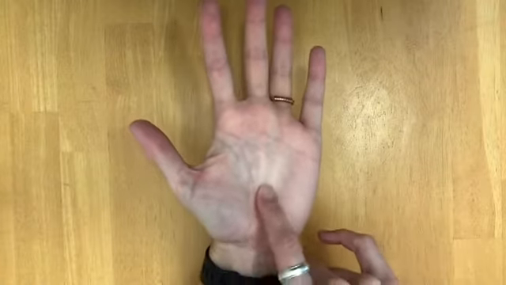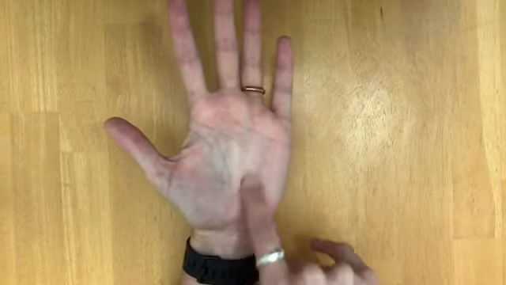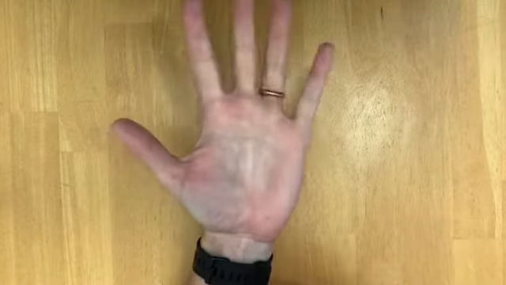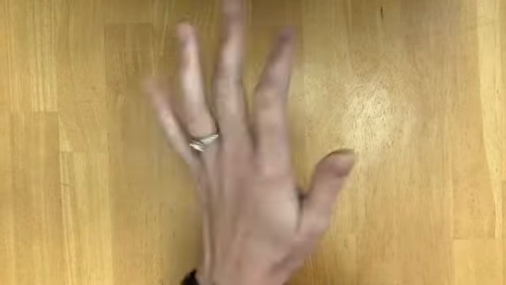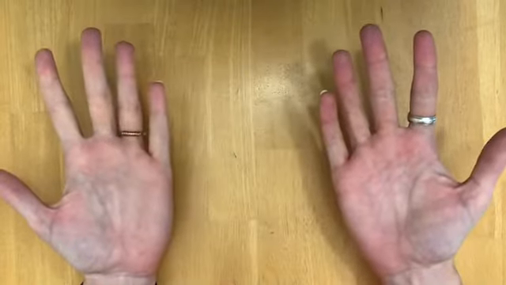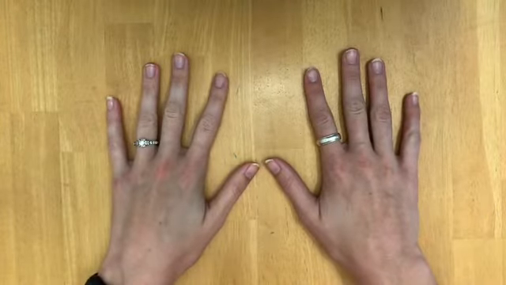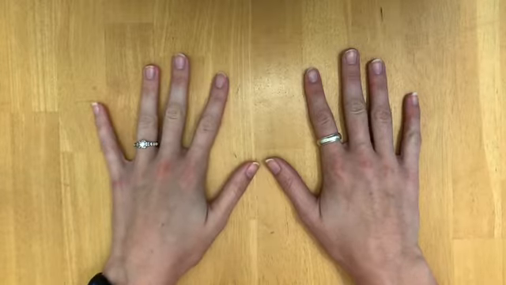Now when you flip your hand over, you can also see your tendons going up through the middle of your hand. Now this is the tendon that flexes your hand and allows you to make that fist. So now that you know the tendons and bones in your hand, let's move on to our next activity where we learn how to use our hands to speak.